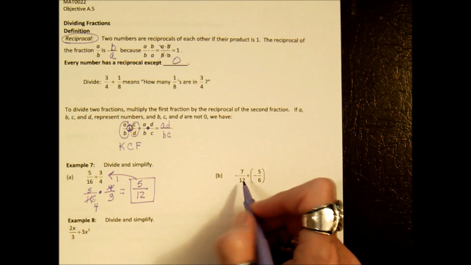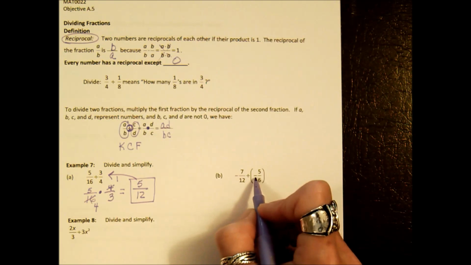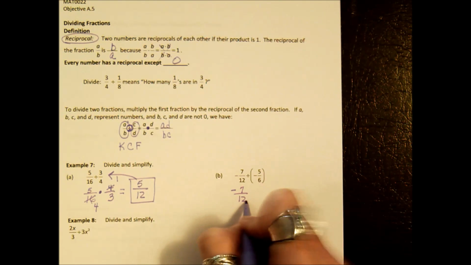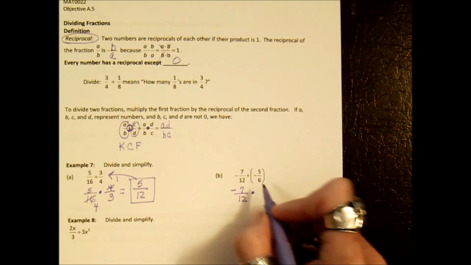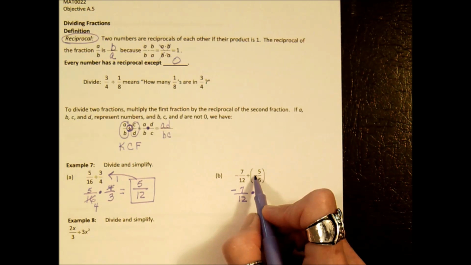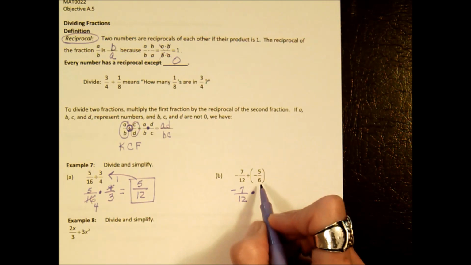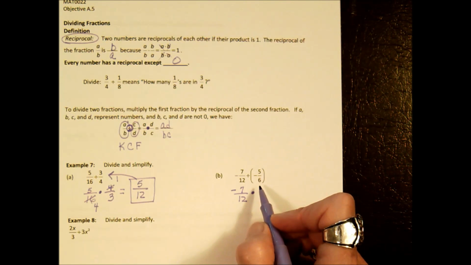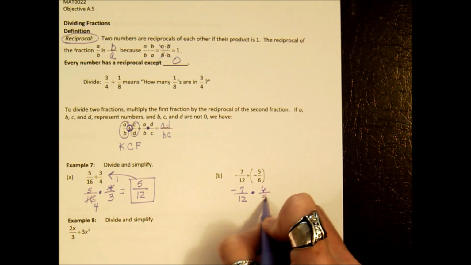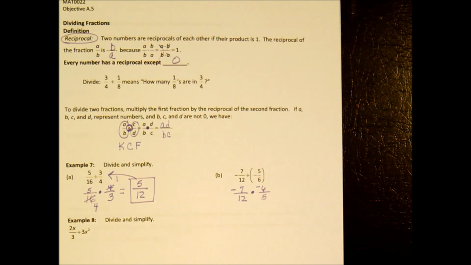B, I have negative 7/12 divided by negative 5/6. So I'm going to keep, change to multiplication, flip. Now when you flip this fraction, the negative sign can stay in the middle or it can stay on the top or the bottom. It doesn't matter because it's all going to be the same. I usually keep it on top, so I'm going to flip this and keep the negative up there. But again, it doesn't matter.